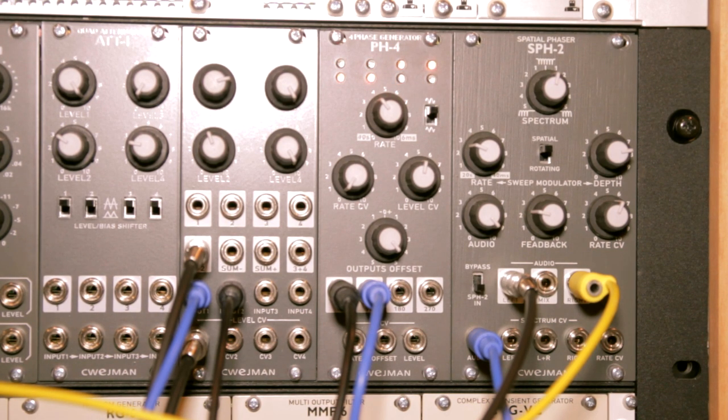Let me give you a quick overview of the module, its inputs and outputs. Starting with its inputs on the bottom, as I said, there's an audio input where I've got my analog signal coming in. It's got 3 control voltage inputs for the spectrum control, which I'll talk about in a little bit: a left, a right, and a mix signal. So a left and a right, controlling the entire spectrum of both of the split audio signals. And then there is a rate control voltage input that controls the rate of the internal LFO that is modulating and creating that phasing effect.